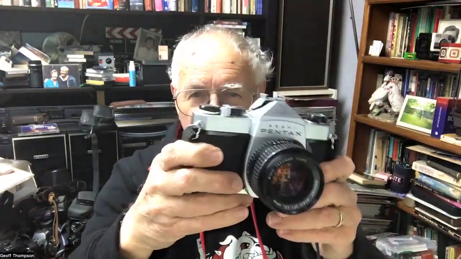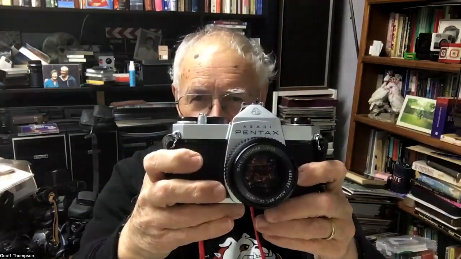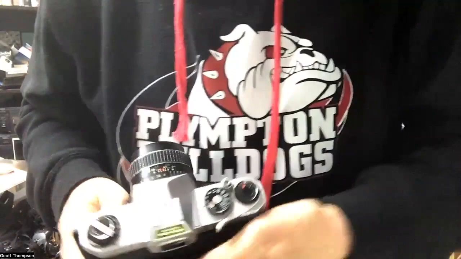This is a beautiful camera. This was my mum's camera, and my dad bought this for my mum many years ago. It's hardly been used. I used to use it as a backup camera on weddings when I did wedding photography. So I'm just going to show you on the top here.